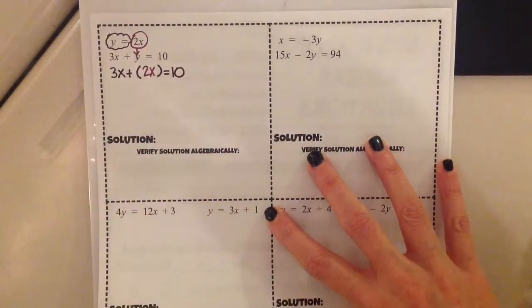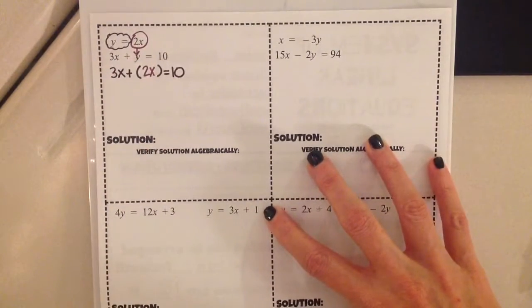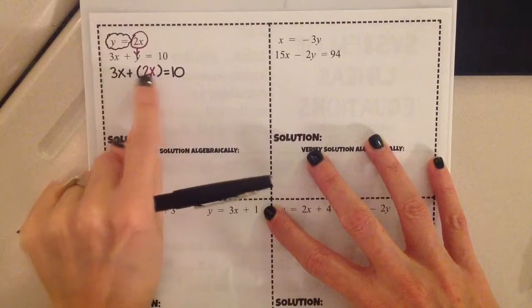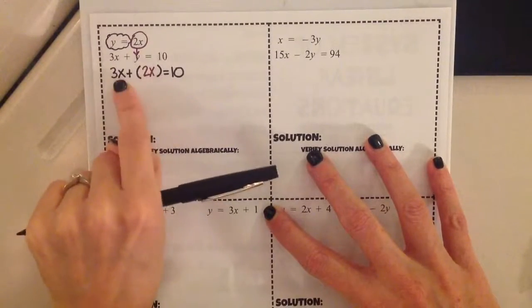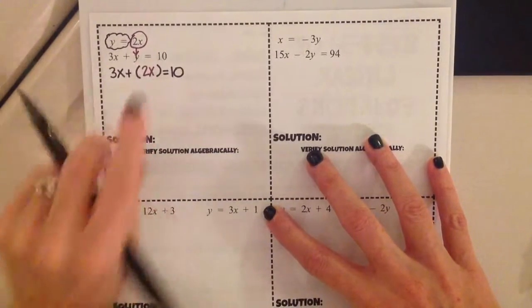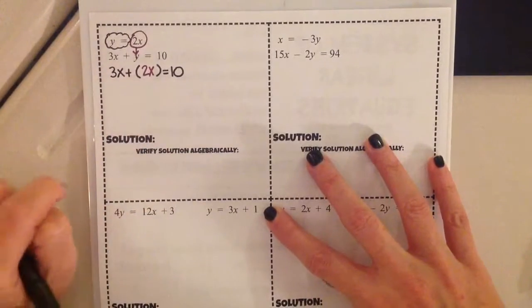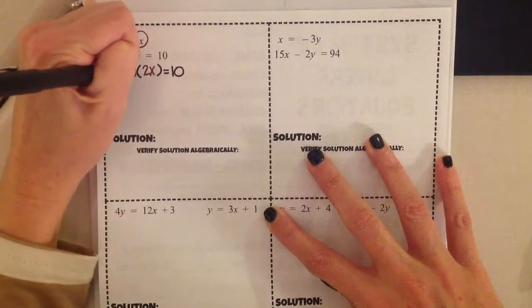Y. Now I'm going to use my solving equation skills to figure out the value of x, because now I have an equation where there is one variable, and that variable is x. The same single variable all the way through. I do not have two different variables anymore. Okay, so I've got to distribute.